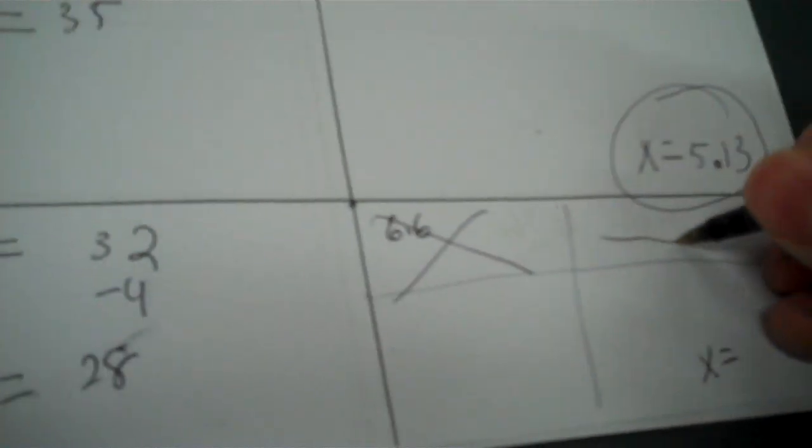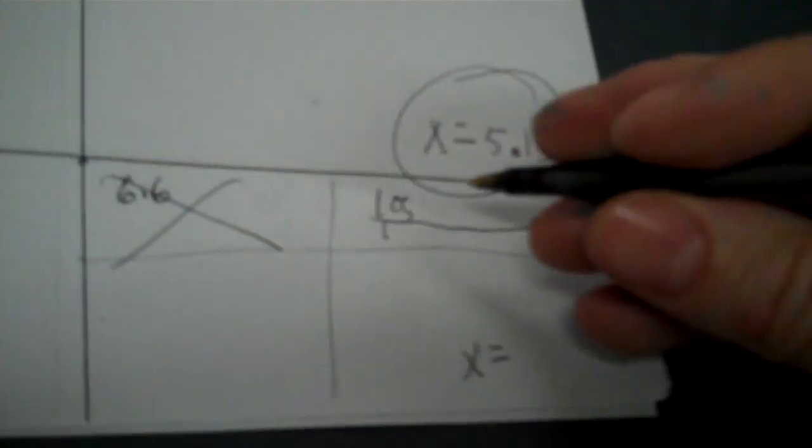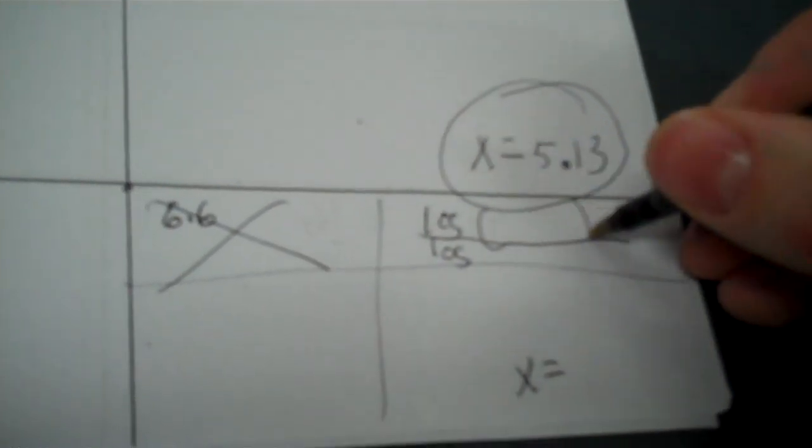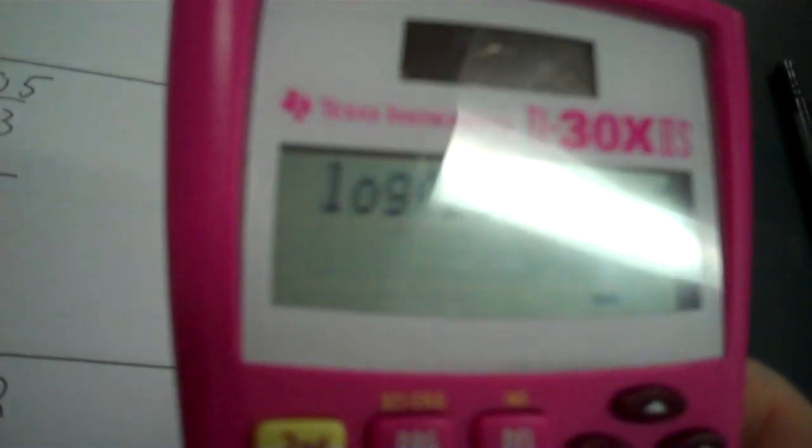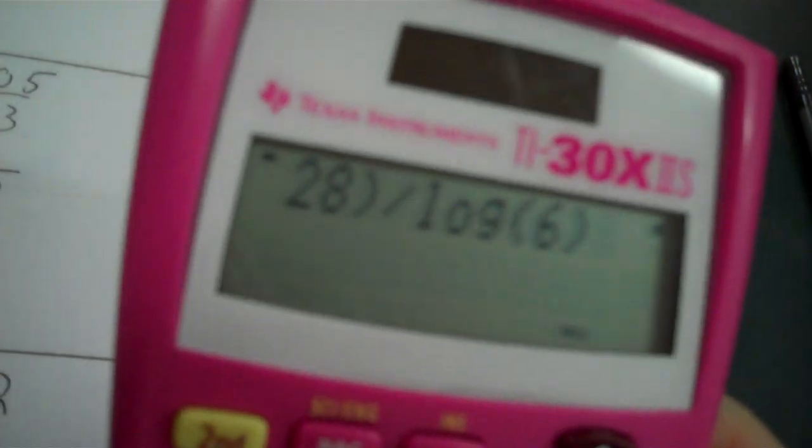So now I do my log over log. If I can't do it like this, then it's going to be a decimal. Just do the log over log. So remember, the 6 goes on the bottom, the 28 goes on the top. And I take log 28 divided by log of 6, and I get 1.86.